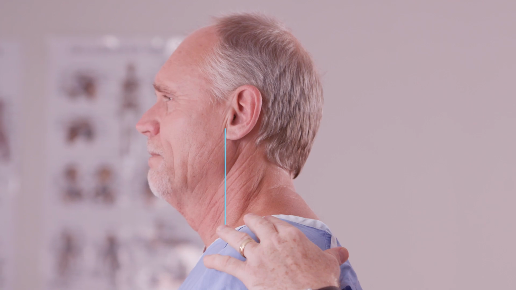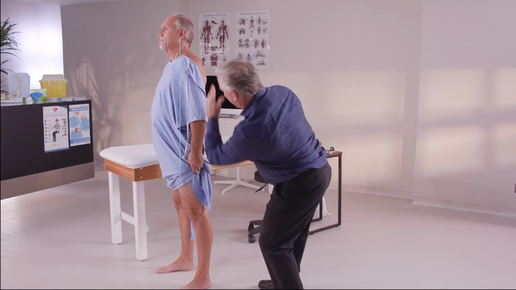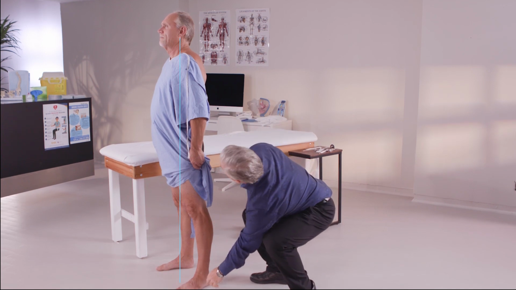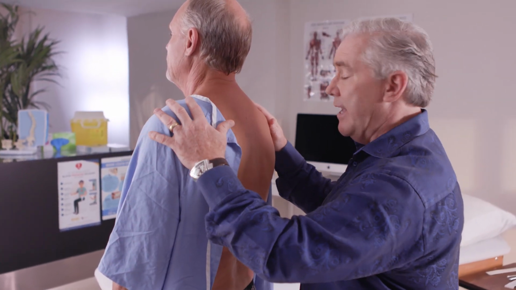So as you can see, his ear is a little bit anterior to his AC joint and a little bit anterior to the pelvis and quite a lot down into his ankle. So he's got a bit of a head thrust or an anterior head carriage.